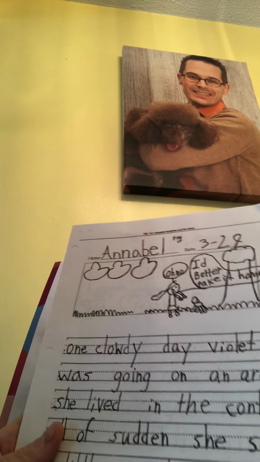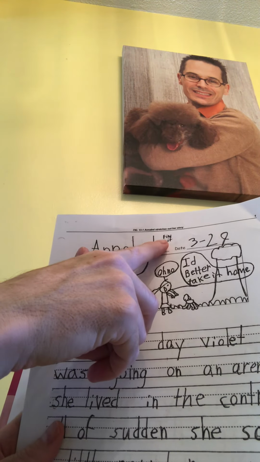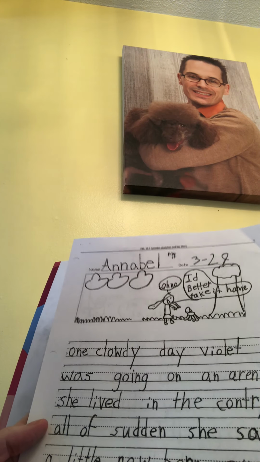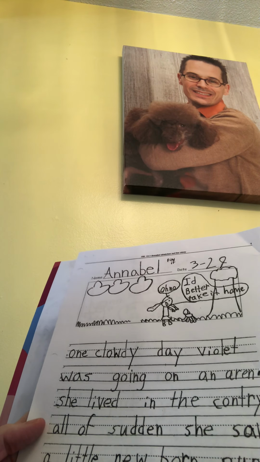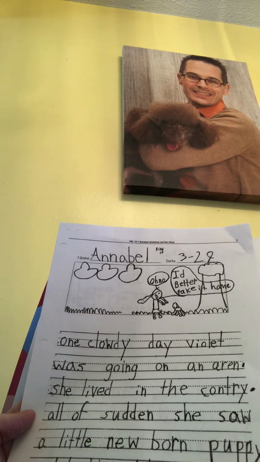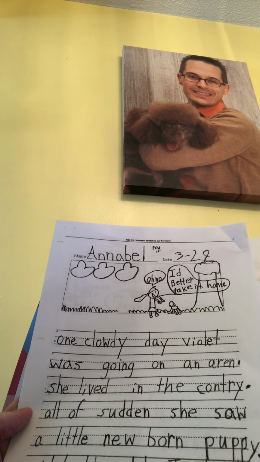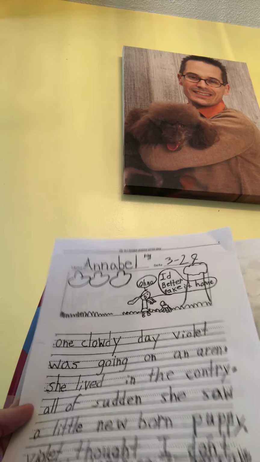So Annabelle, her story, she started giving her story titles. So she said up here, find it. It says, one cloudy day, Violet was going on an errand. She lives in the country. All of a sudden, she saw a little newborn puppy. Violet thought, I don't want that puppy to get hurt.